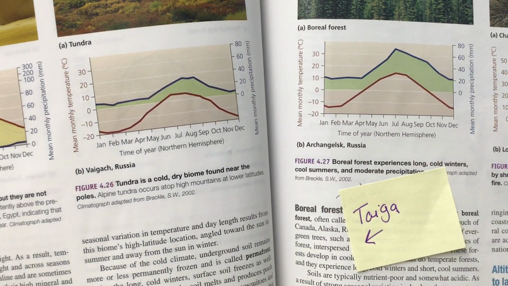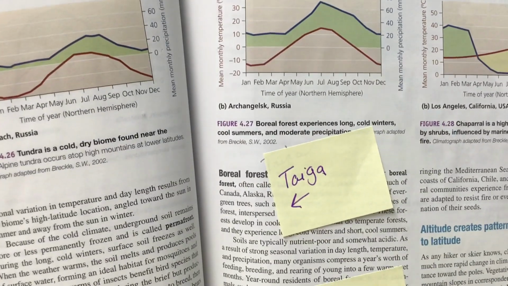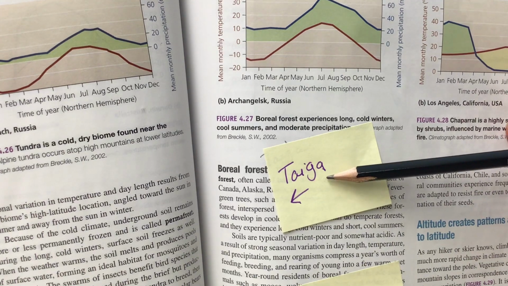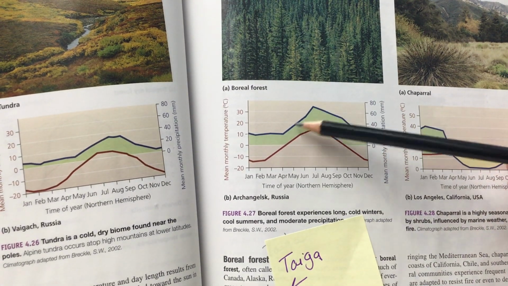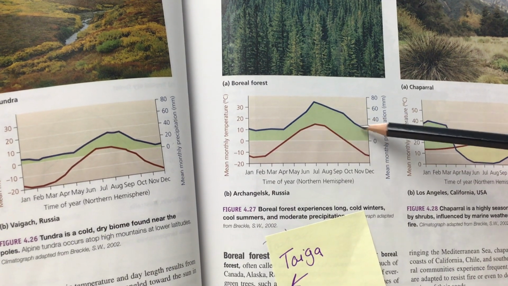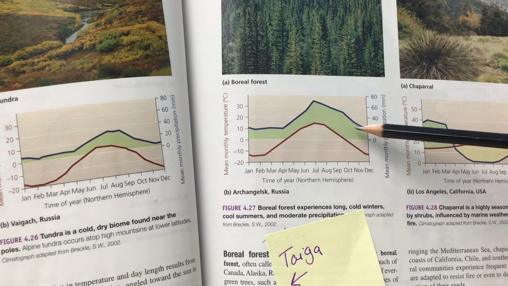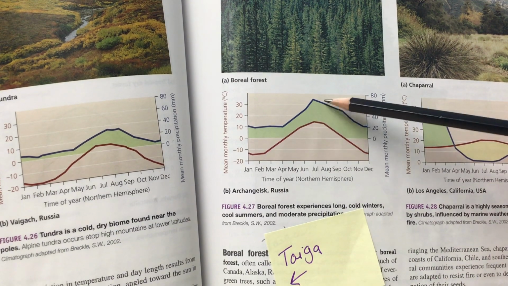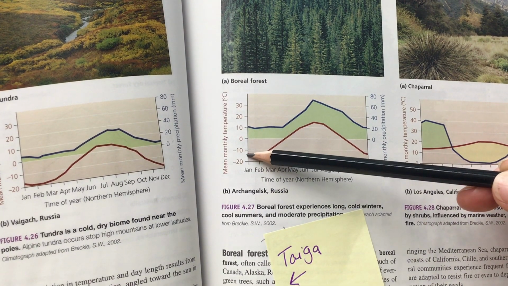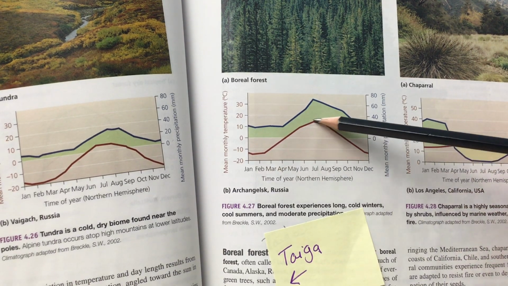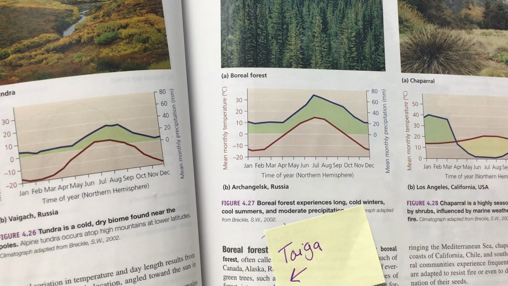And then over here, we have the boreal forest. Your AP test will call it the taiga. And here you have a lot of rain, more rain. So you have a good amount of rain and a lot in the summer. And then the temperatures are real cold in the winter. They warm up a little bit and get back to real cold.